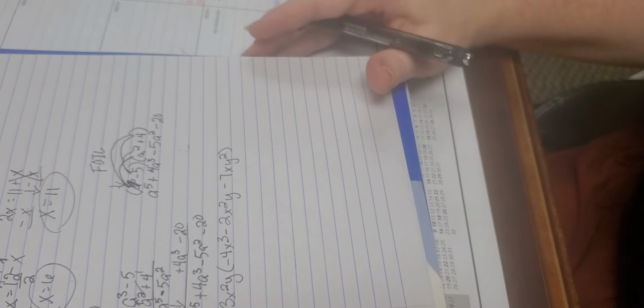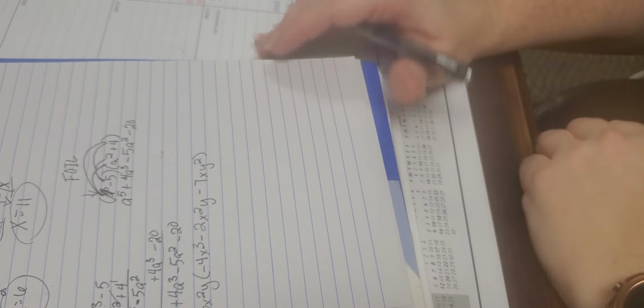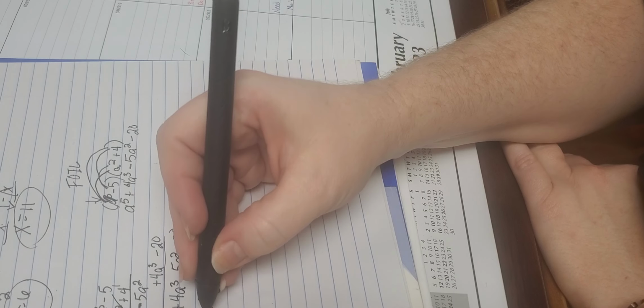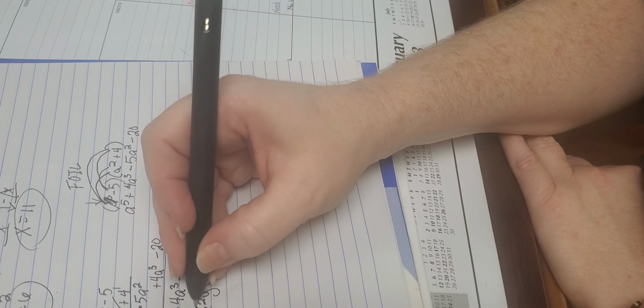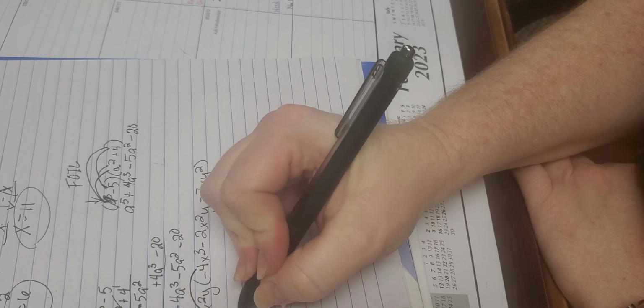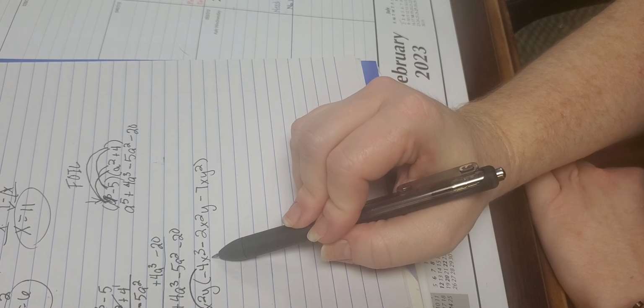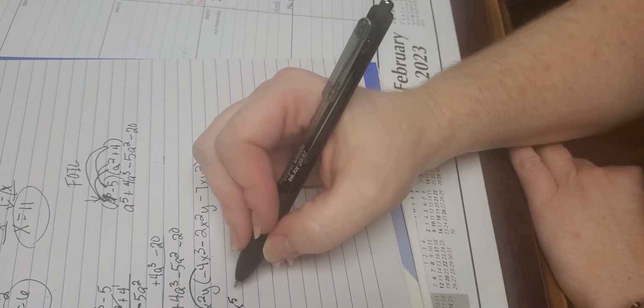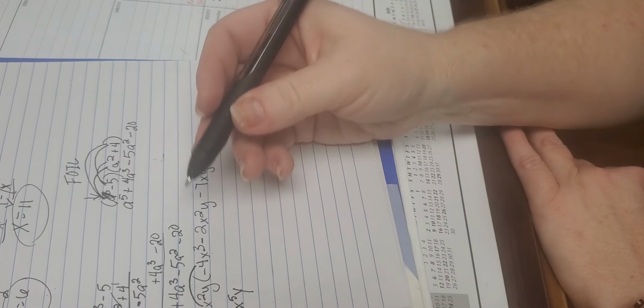All right, so while I was writing that out, a good idea would have been for you to try to start working it out on your own, but if you didn't, that's fine. All right, so I have negative 3x squared y, and I'm going to multiply it by the first. So negative 3 times negative 4 is positive 12. X squared times x to the third is x to the fifth, and I don't have a y to deal with, so I just bring down my y.